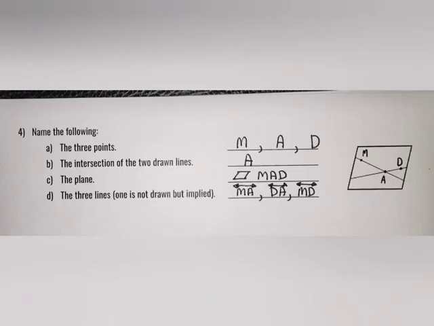Problem 4 just says to name the following. Part A says the 3 points. There are dots that are labeled M, A, and D. Part B says find the intersection of the 2 drawn lines. Well, the lines cross at point A. Part C wants us to label the plane, so we draw a little parallelogram and then we label 3 non-collinear points, M, A, and D, the only points actually in the plane.